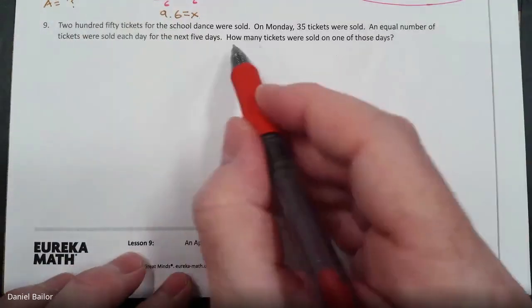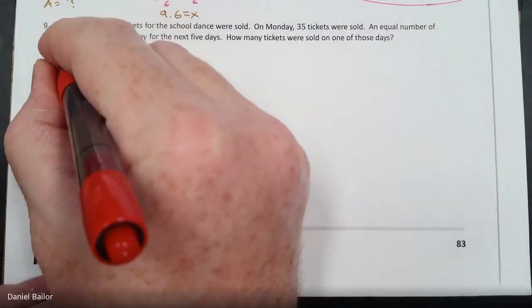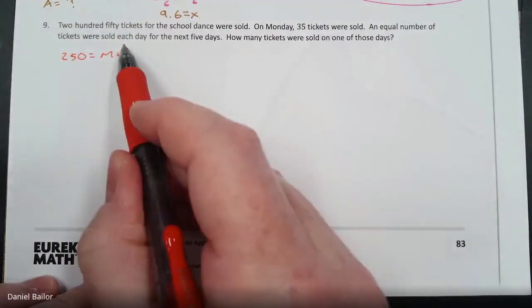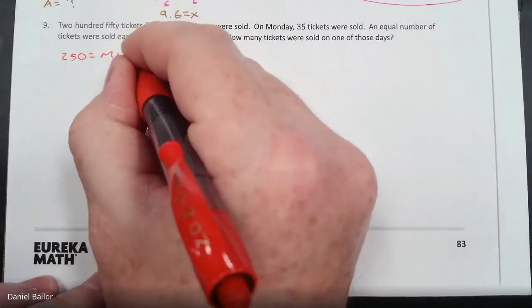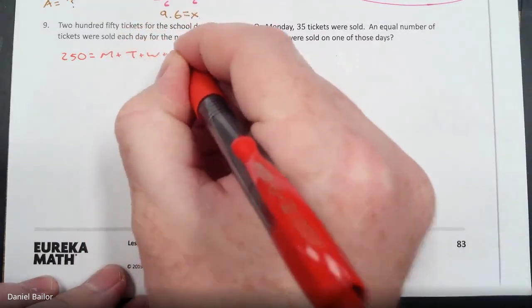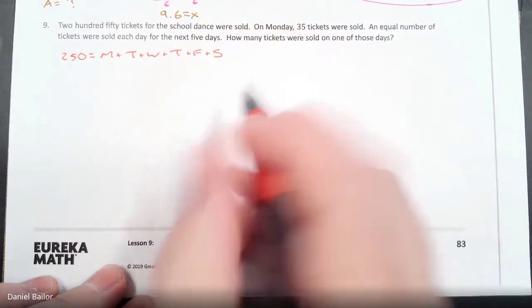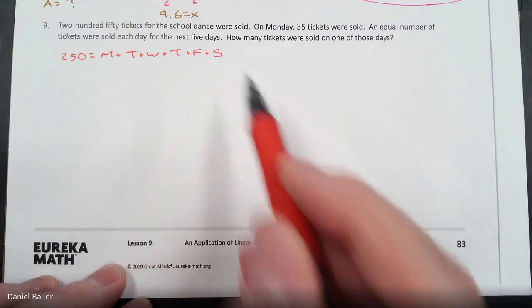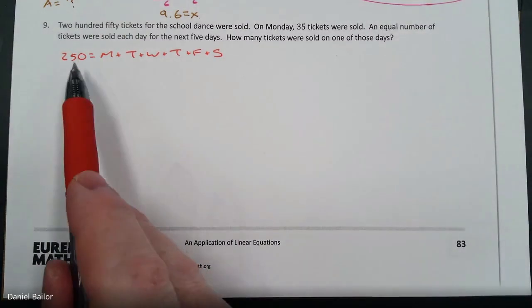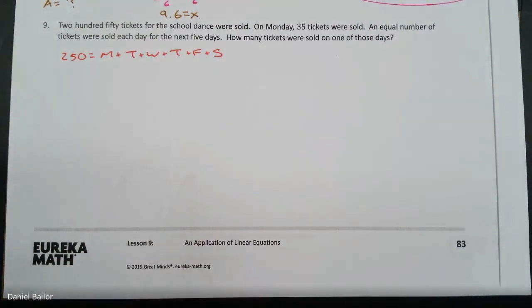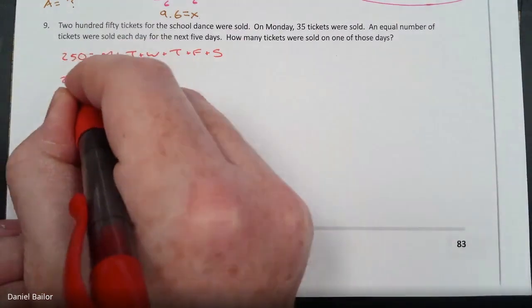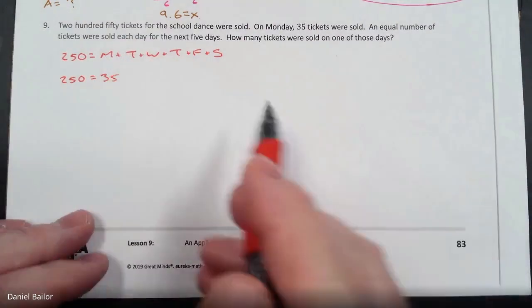So we have 250 equals Monday plus, and then it says for the next 5 days. So Tuesday, Wednesday, Thursday, Friday, and Saturday. So that's Monday and the next 5 days. So 250 tickets equals Monday and the next 5 days together. Monday, it says 35 tickets. So we know Monday is going to be 35. But what about the next 5 days?